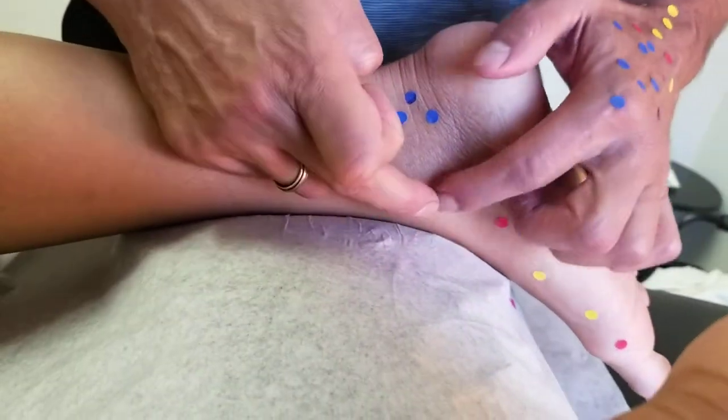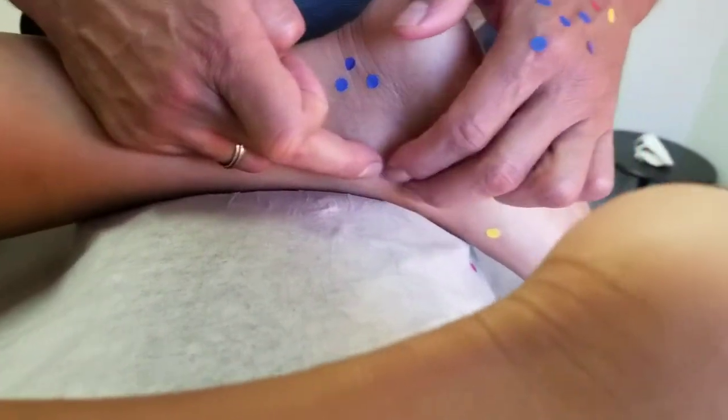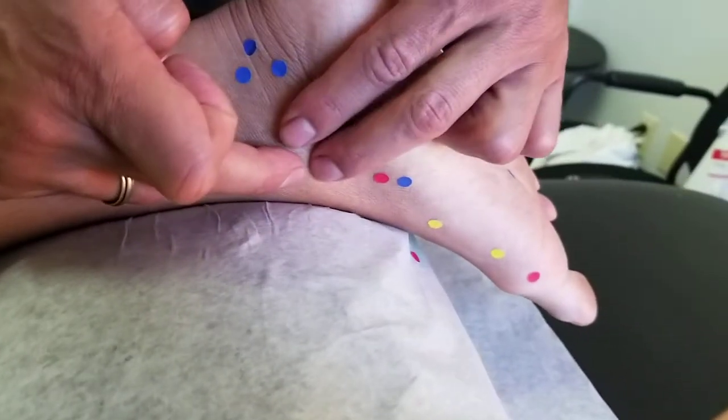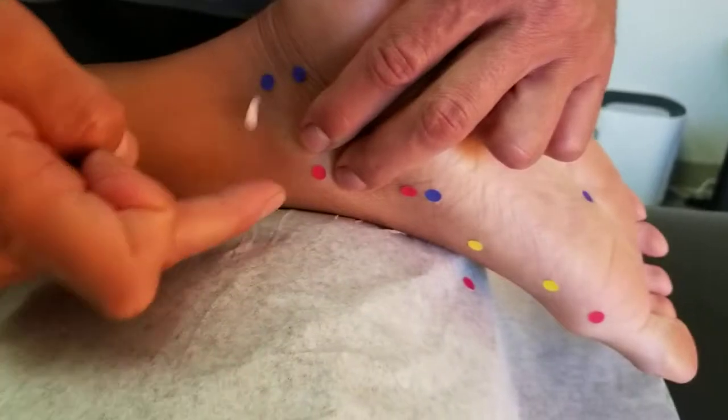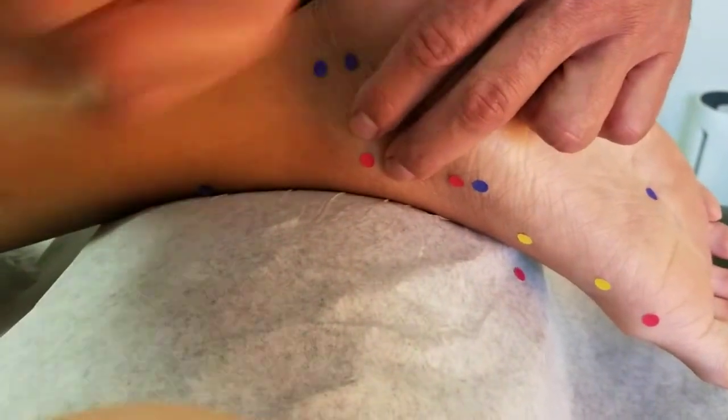Kidney 6, that's the prominence. We want to be between the ligaments that go in that direction, like my fingers. We're going to find a crease. We're going to go into the sensitive crease. Okay? So let's find it.